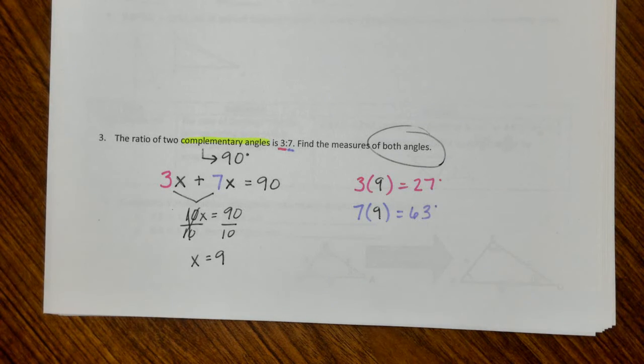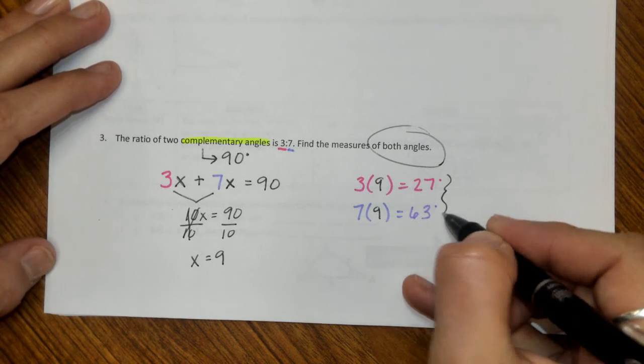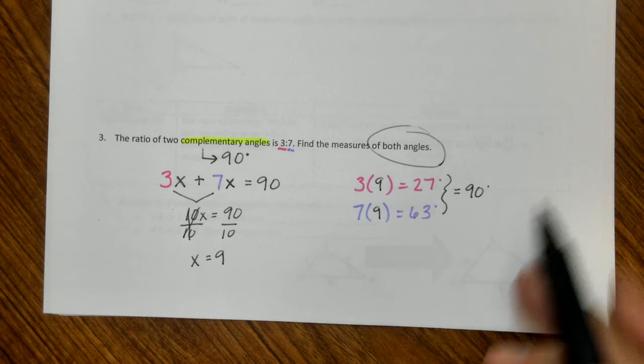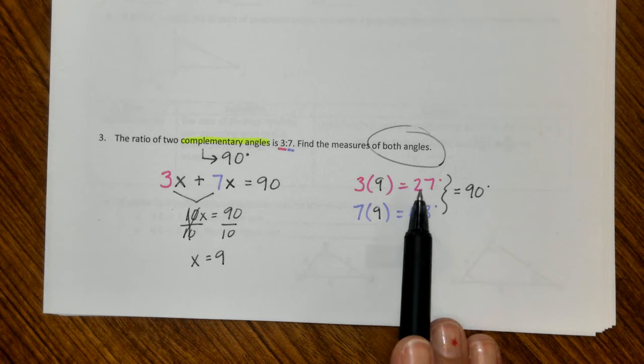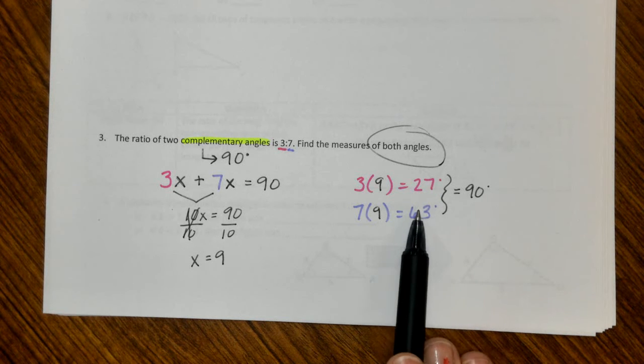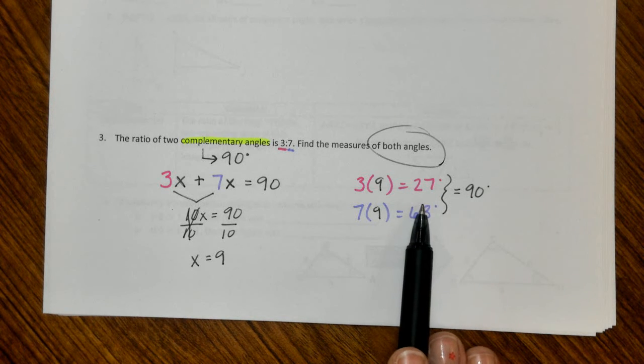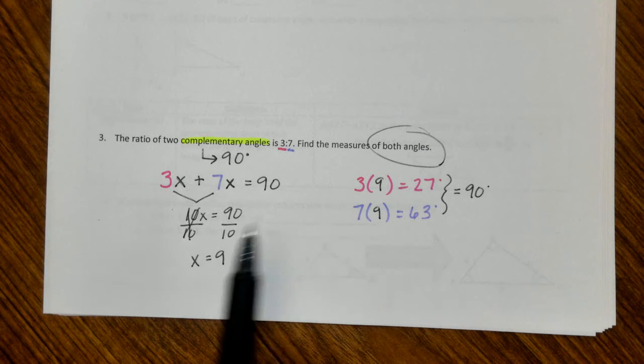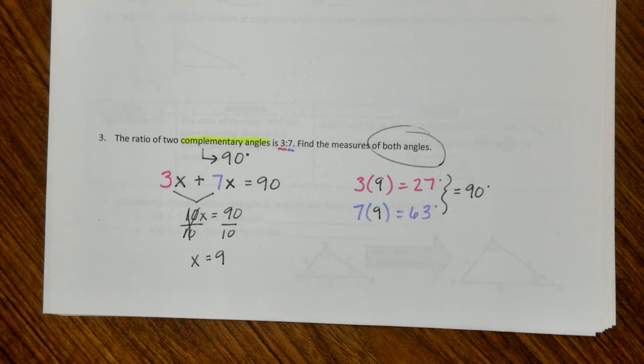We double check, make sure these two numbers should add up to equal 90 degrees. If they do not, then take it one step at a time backwards. Did we add these numbers correctly? Yes, we did, but we still didn't get 90. Okay, go back here. Did we multiply these correctly? If so, then we go back to, we solved for x incorrectly, and we need to go back and fix that problem.